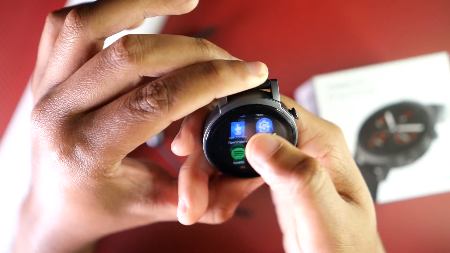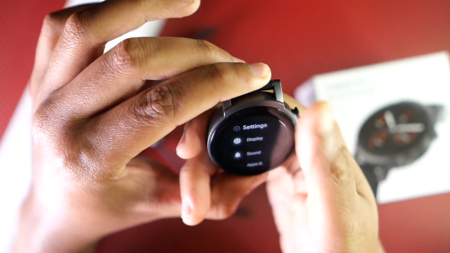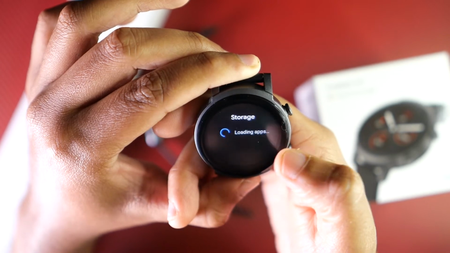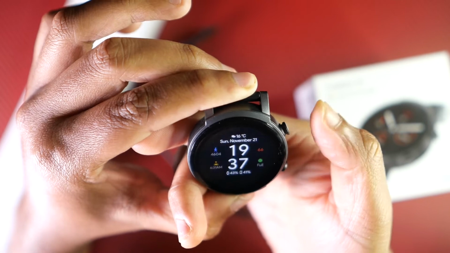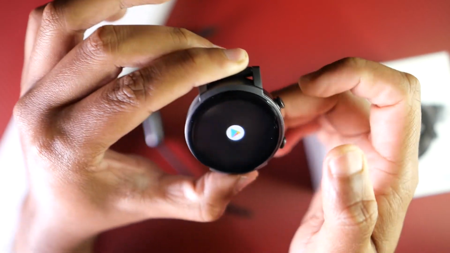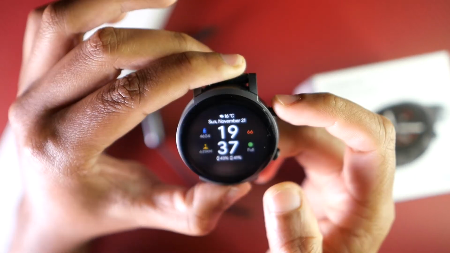So as you can see, it's really smooth. And here you can also access your settings, the storage. It has 2 GB of my Spotify playlist. And if you press this button, you can go back from any menu you're on. So if I am on the Play Store, I can press and go back.